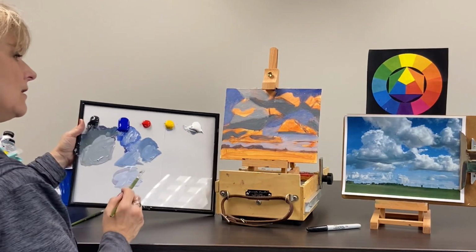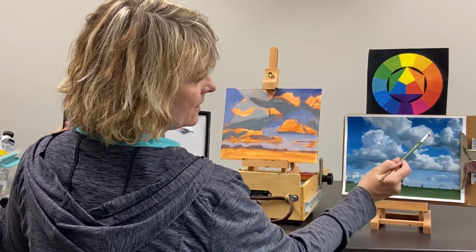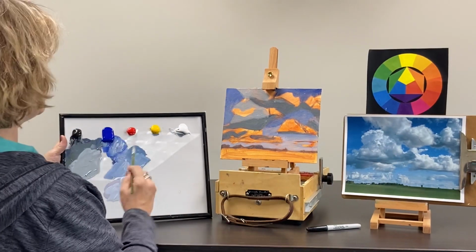Probably should have thought about for a moment to just remind you that the light is coming from this direction. So this portion of each of the clouds is going to be lighter. That's where our light is coming from.